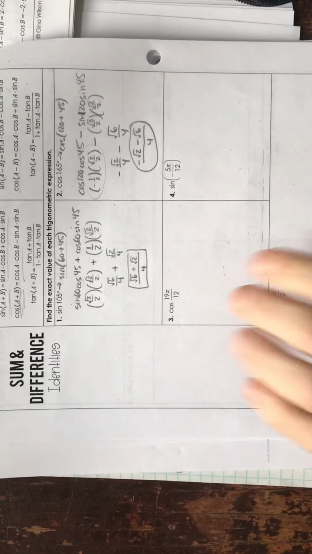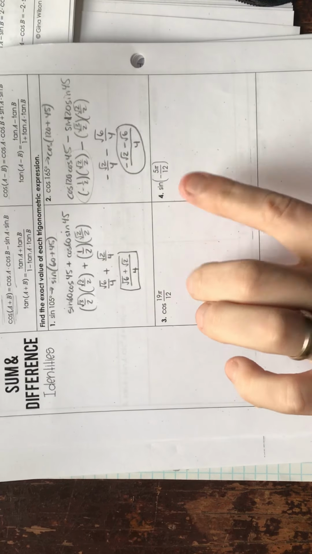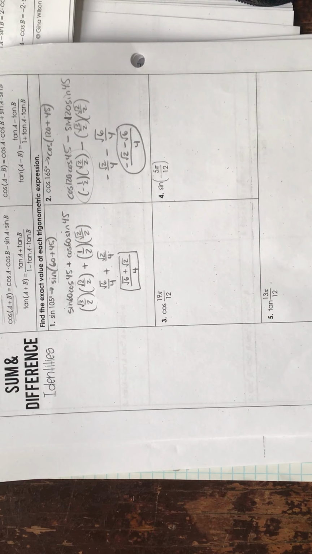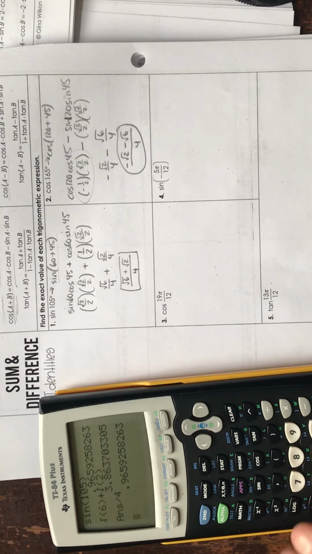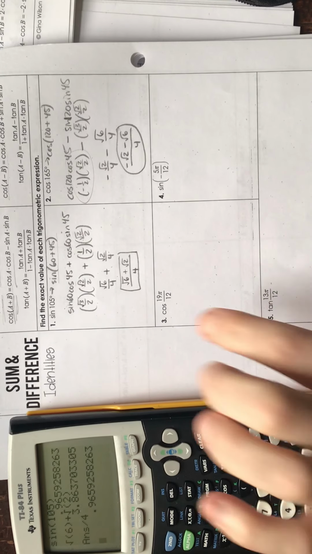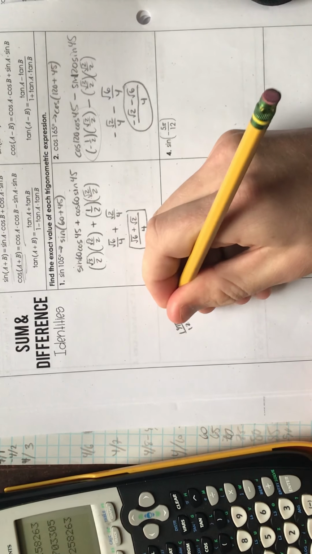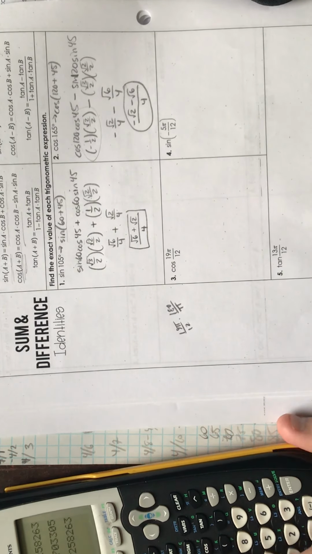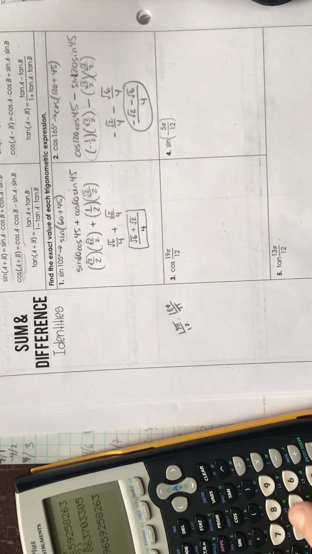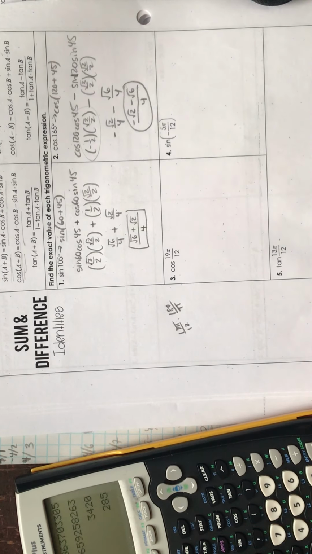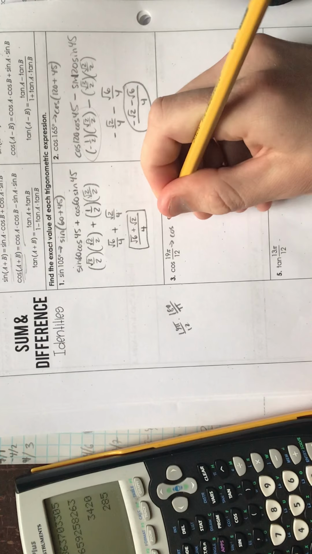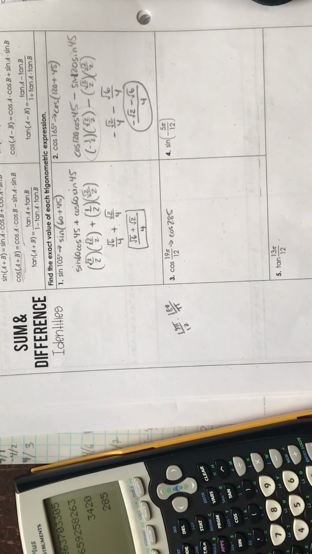Okay, so numbers 3 and 4, you'll notice, look a little different. We have radians instead of degrees. It's kind of annoying to deal with radians because you have a lot of common denominator work to do. So what I suggest is going ahead and converting these. Remember, all you have to do to convert from radians to degrees is take your radian, so 19 pi over 12, and multiply it by 180 over pi. The pi's are going to cancel, so I'm just going to do 19 times 180, and divide that by 12. So the first thing I'm going to do is rewrite this as the cosine of 285.